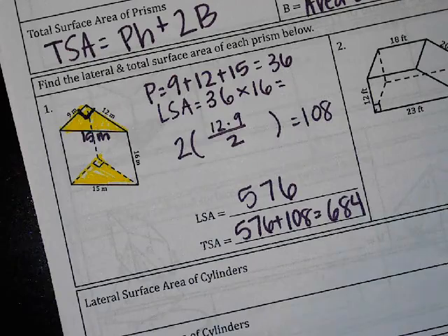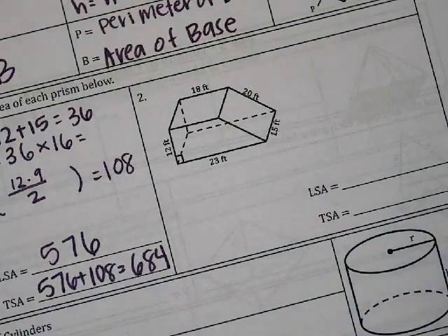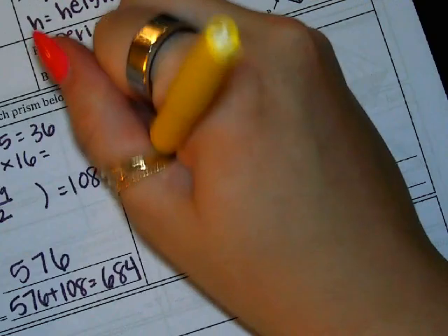Now you're going to do the same thing on number 2. Number 2, my base. Remember, base doesn't always mean bottom. Base means it's the 2 parallel congruent pieces. So here, my base is a trapezoid.